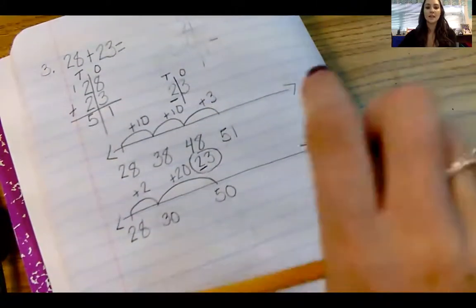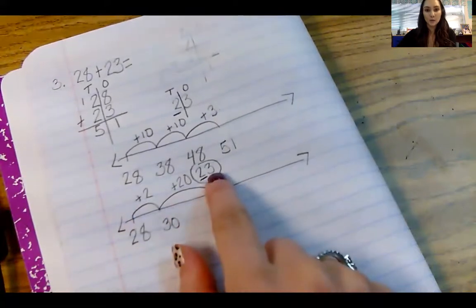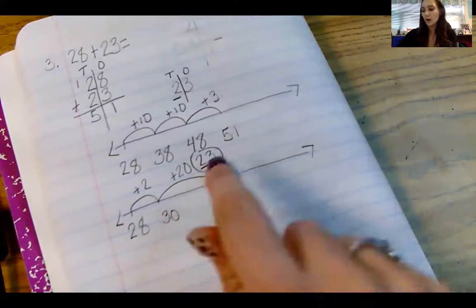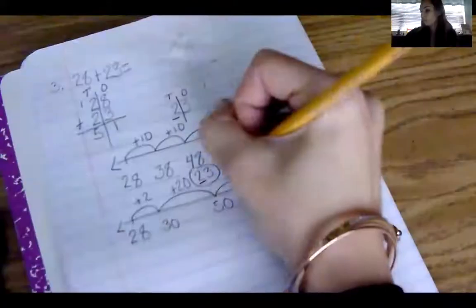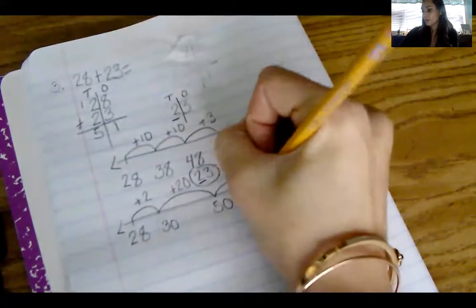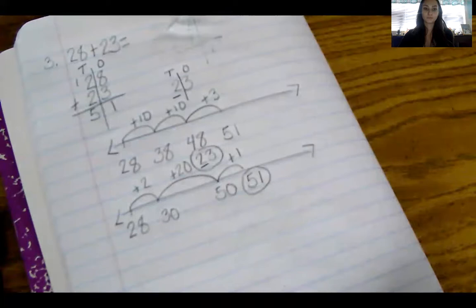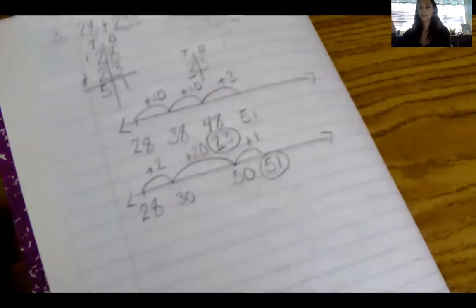Okay. Now I added 2 ones already, but I need to add 3 ones. So I'm just going to add one more, 1, and that equals 51. There's my answer.